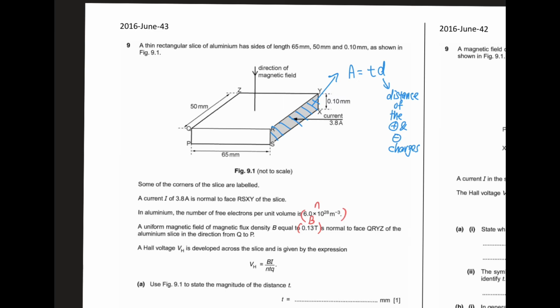So where? Let's use Fleming left hand rule. You know B is downwards. You know current is to the left. Okay, so if you use Fleming left hand rule, you will realize the force is coming out of the screen. This way.